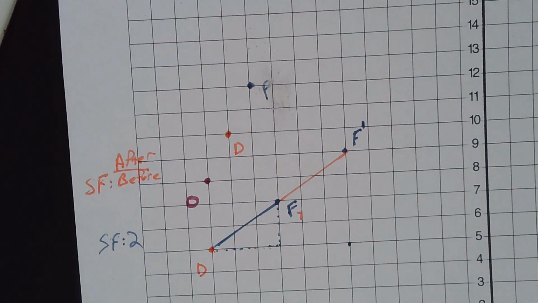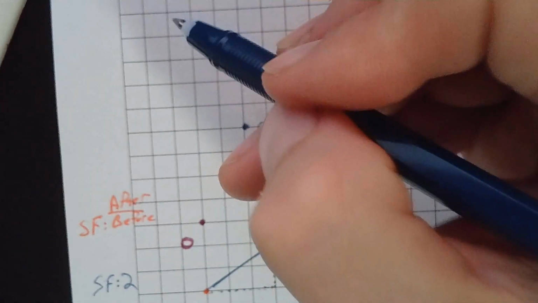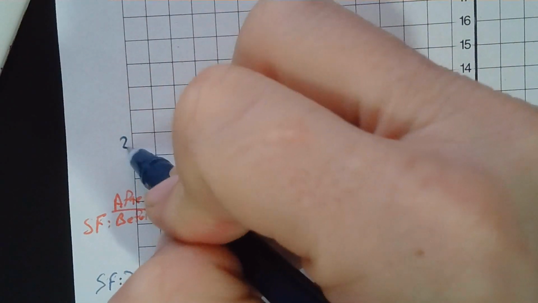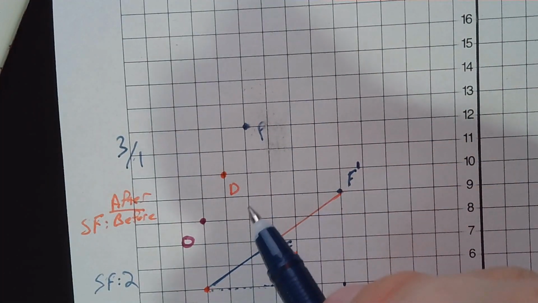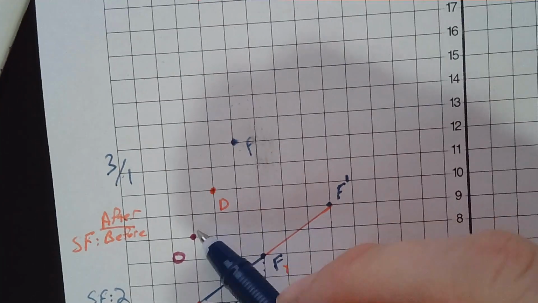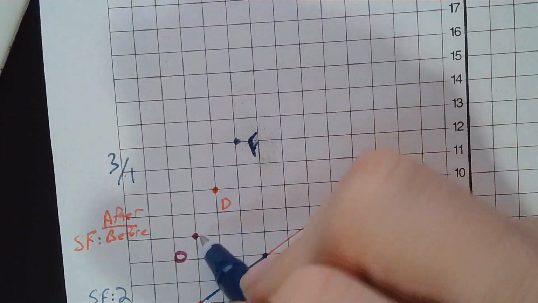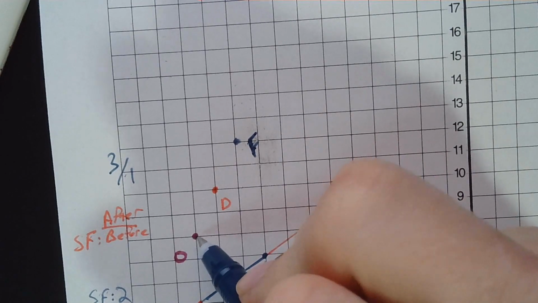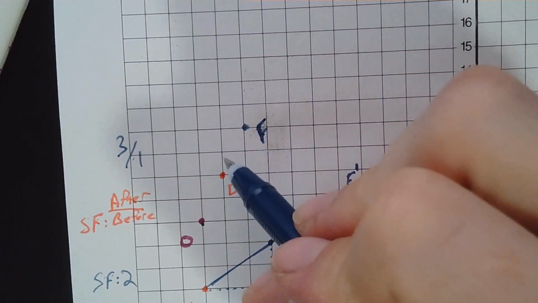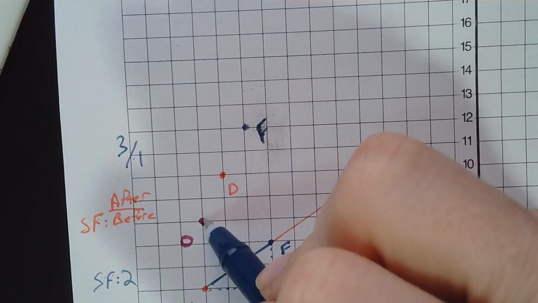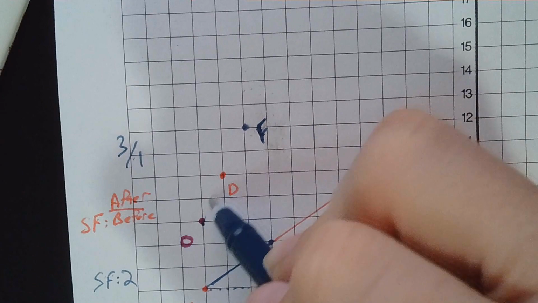And let's apply a scale factor of, let's say, 3 to 1, from D to F. Okay, so my initial length, with my point of dilation, my center of dilation being O. All right, so my initial length from O to F, right?